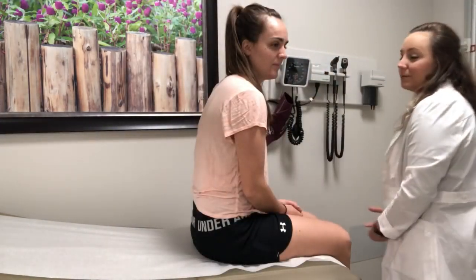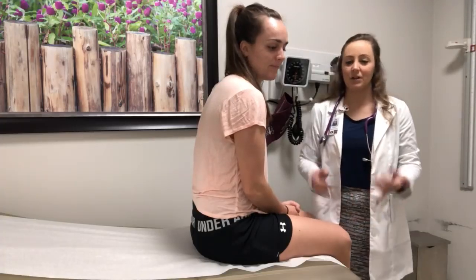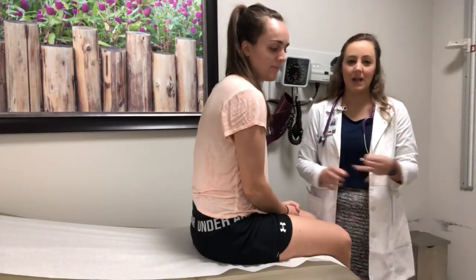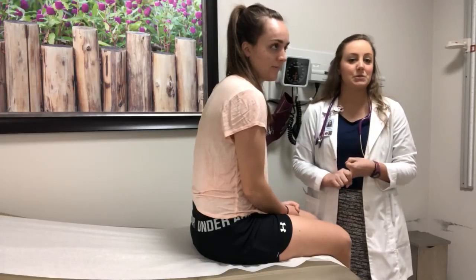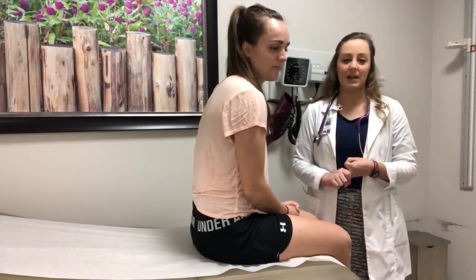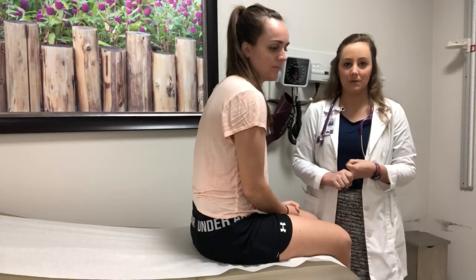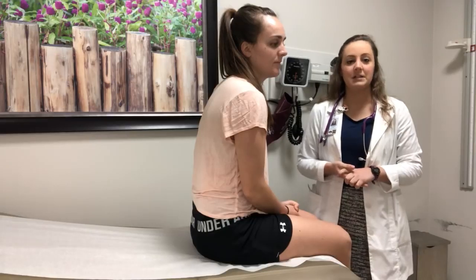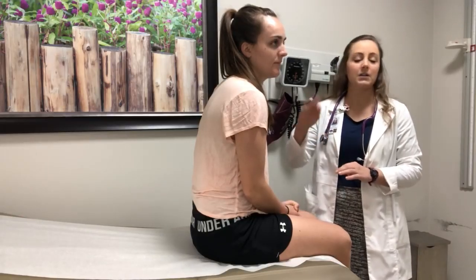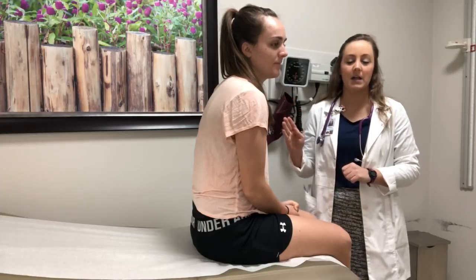Before coming into the room, we took a set of vitals on the patient. We took a heart rate, which was 73, a blood pressure, which was 103/64, respirations, which were 13, and we got a height and a weight to calculate a BMI of 24.5. All of that was within normal limits for this patient. We also did a visual acuity test using the Snellen chart. The patient had 20/20 vision in her right eye and 20/20 vision in her left eye.